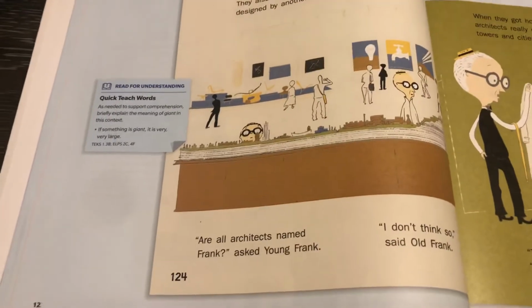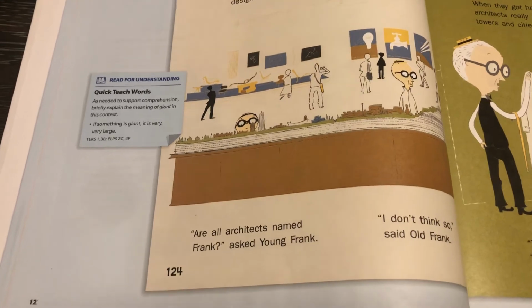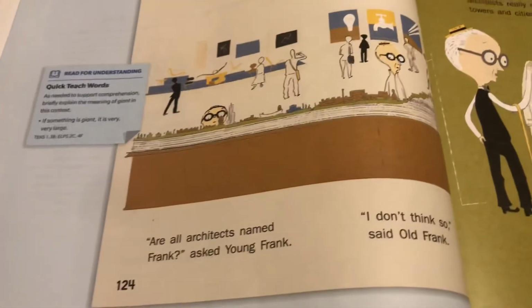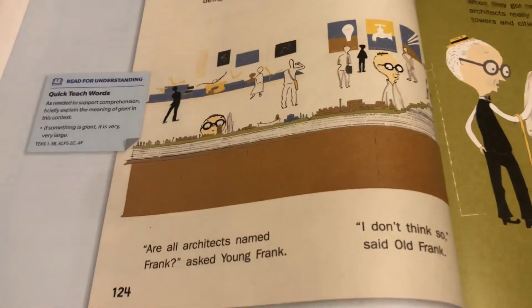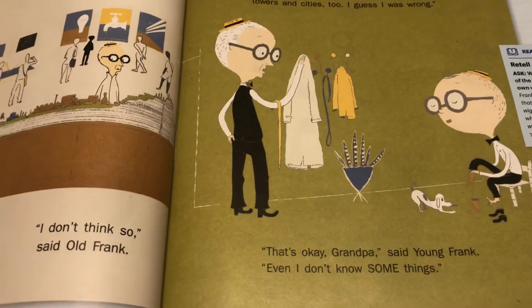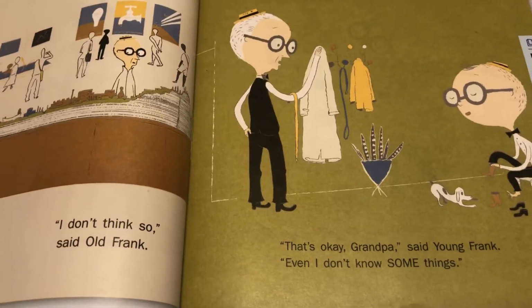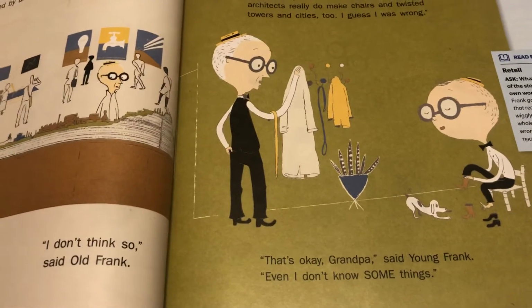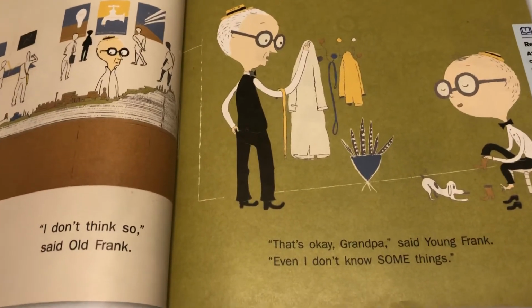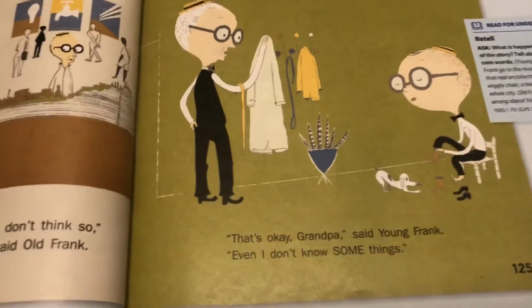They also saw a giant model of a whole city designed by another architect named Frank. "Are all architects named Frank?" asked young Frank. "I don't think so," said old Frank. When they got home, old Frank said, "Architects really do make chairs and twisted towers and cities too. I guess I was wrong." "That's okay, Grandpa," said young Frank. "Even I don't know some things."